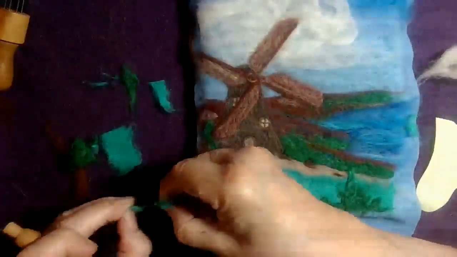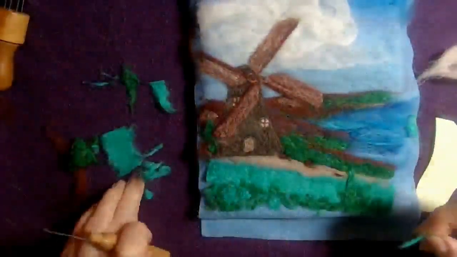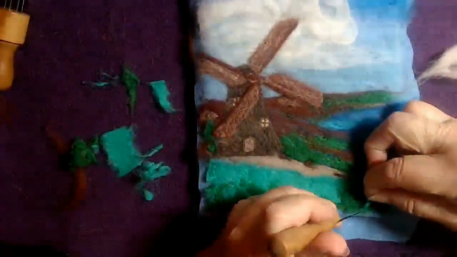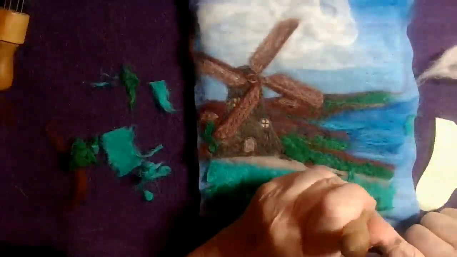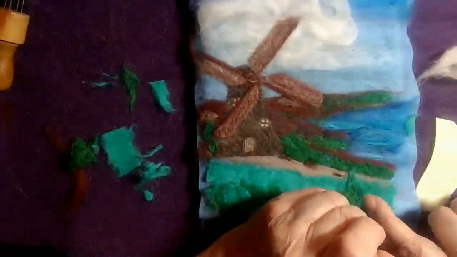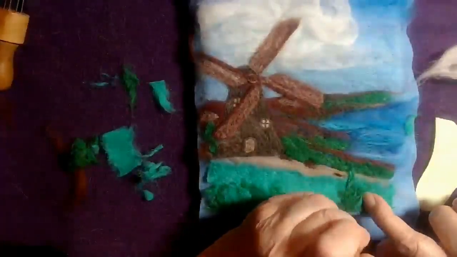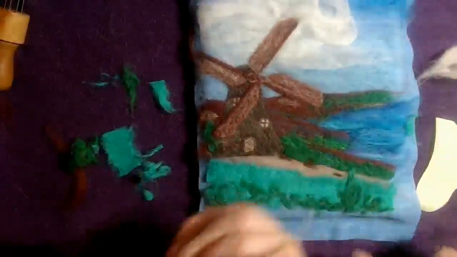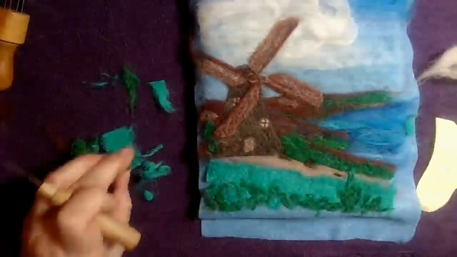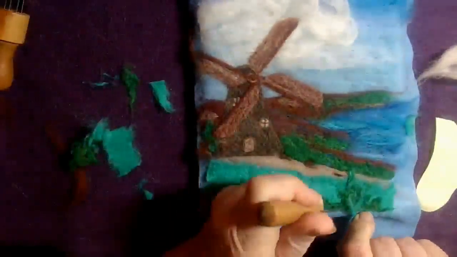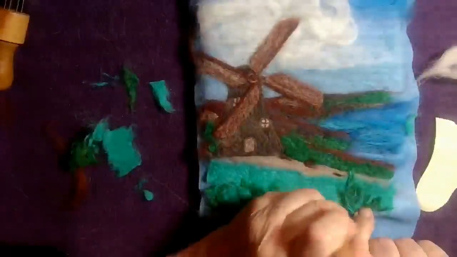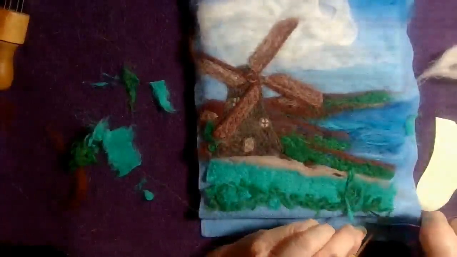Okay. Another little wispy bit. Maybe right here. This is going to be off the bottom of my picture anyway.